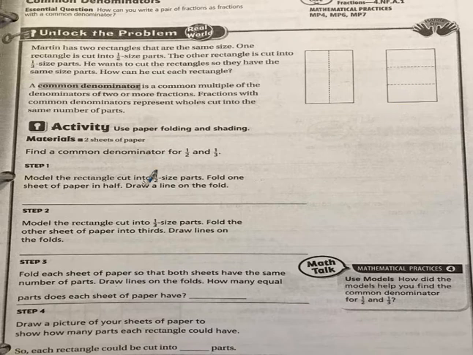So model 1, the rectangle cut into 1/2 parts: fold one sheet of paper in half and draw a line on the fold. Then model the rectangle cut into 1/3 size parts: fold the other sheet of paper into thirds. So take your piece of paper and fold a piece in and fold a piece in, and then you should have 3 parts. Fold each sheet of paper so that both sheets have the same number of parts. Draw the lines on the folds. How many equal parts does each paper have?